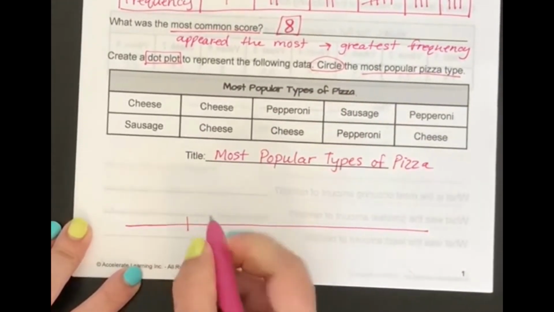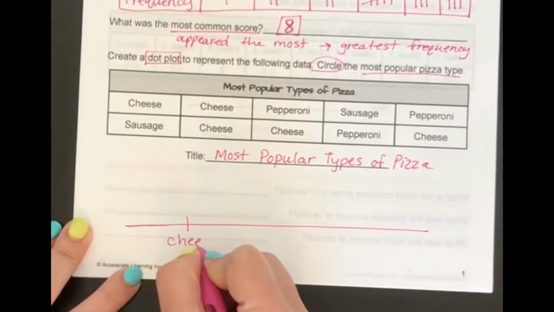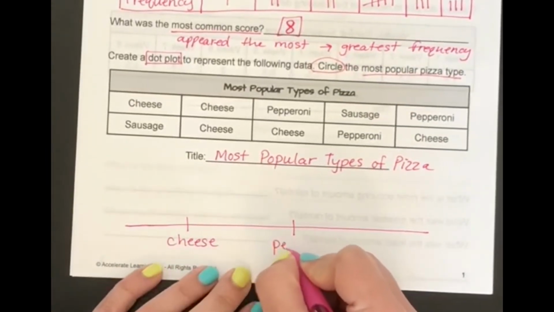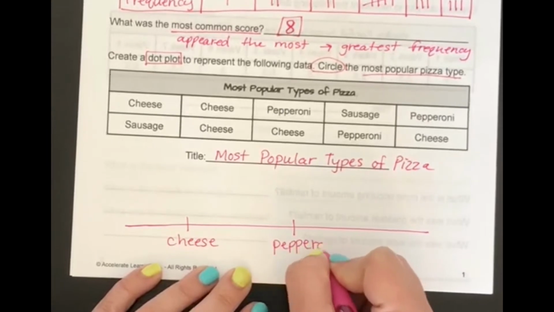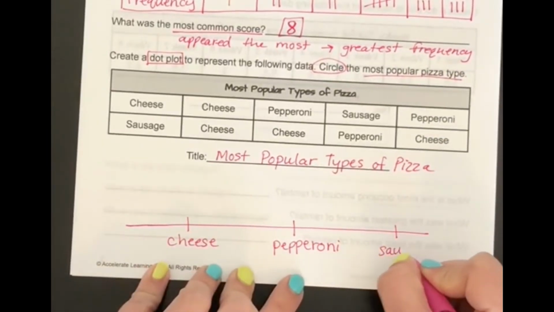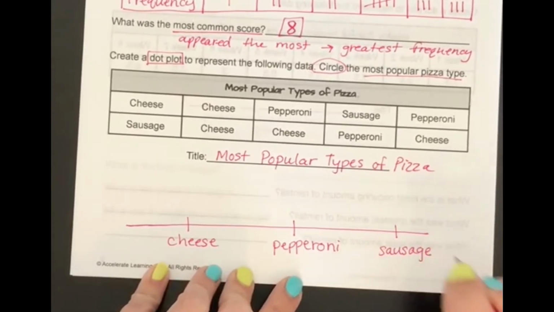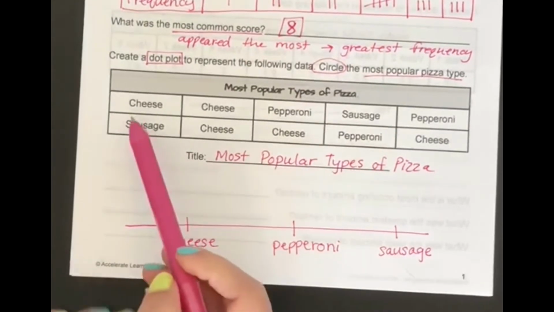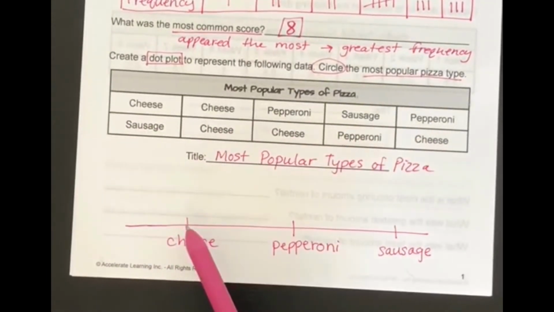I'm gonna have cheese, pepperoni, and sausage. Now I need to count how many I have for each, and I'm going to put that many dots above.